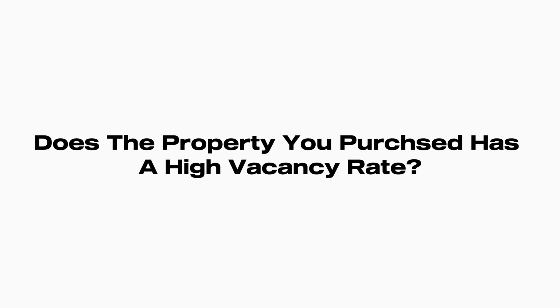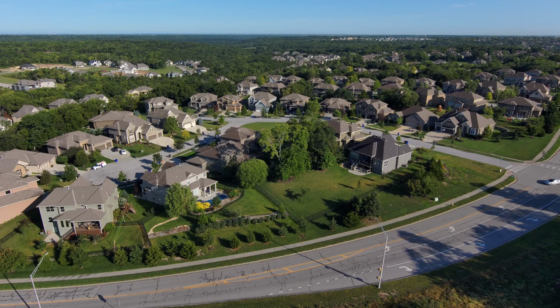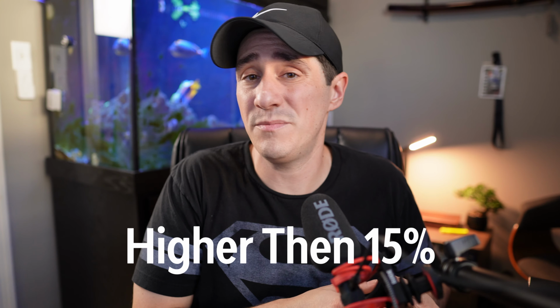Another thing to take into consideration is, does the area where you're buying this property have a high vacancy rate? I usually allow for 5 to 10% when I'm running my numbers, but if you know that this area is gonna have more than that, don't discount it, and I almost would stay away from it if it's higher than about 15%.